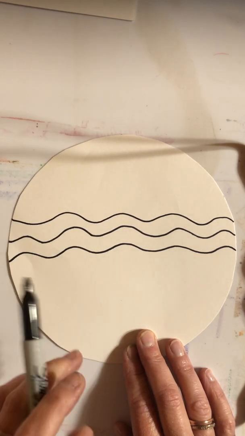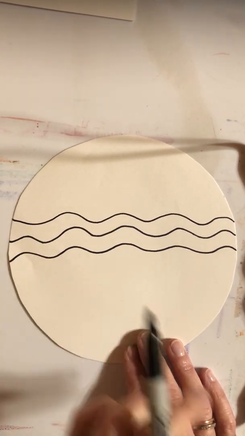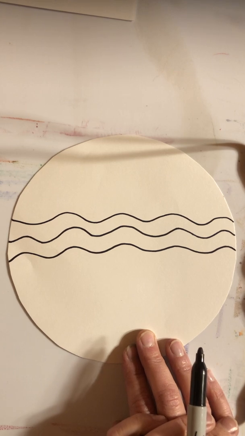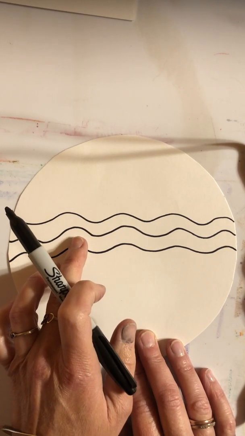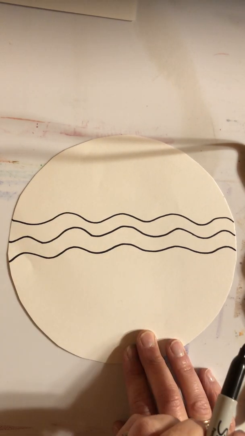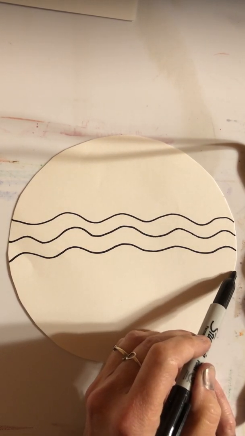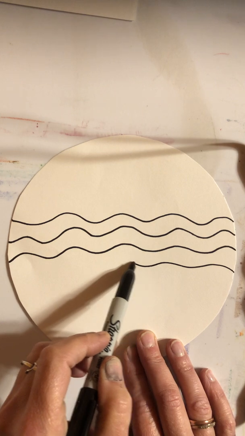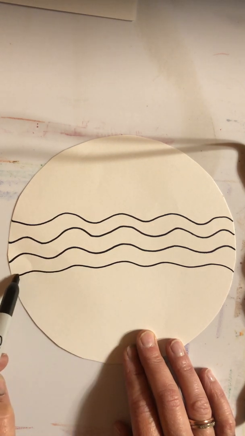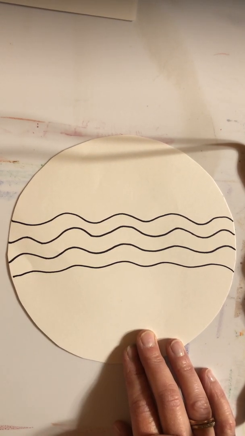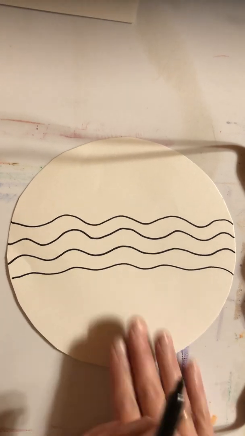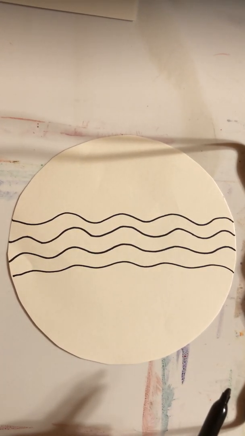I'm trying to keep a space between my lines because we are going to be adding emphasis by adding color in these spaces. I'm going to make one more wavy line at the bottom. So that means we've made 4 wavy lines right in the middle of our circle.